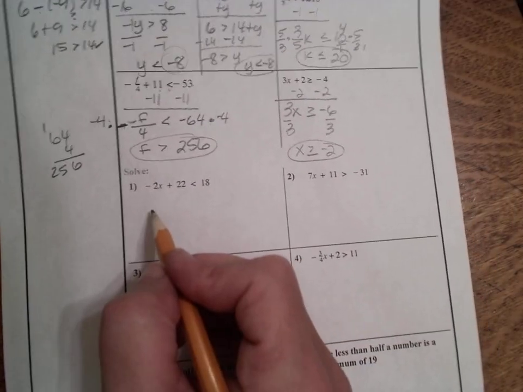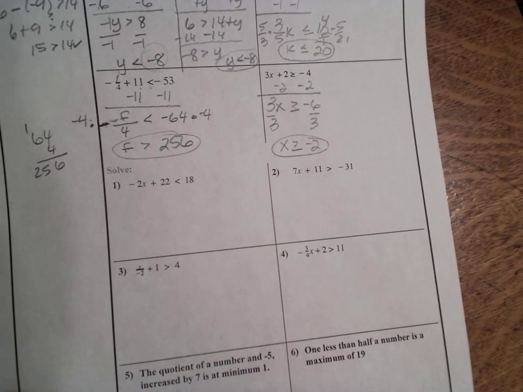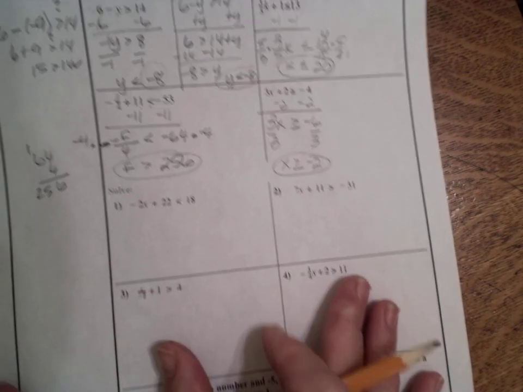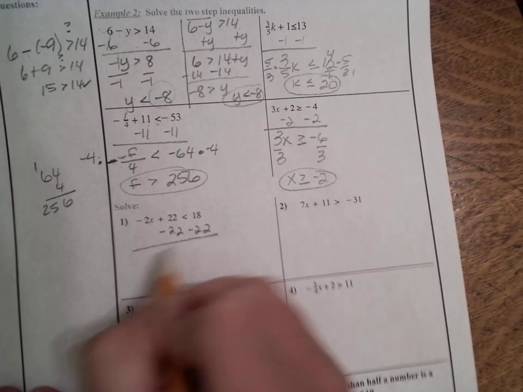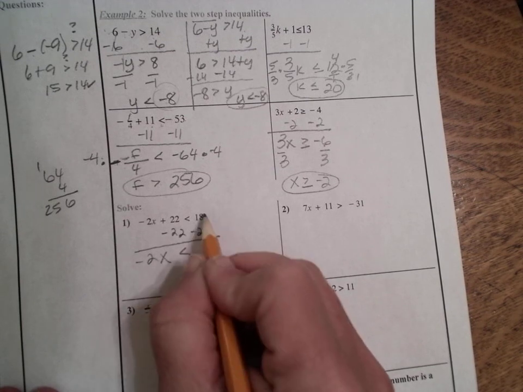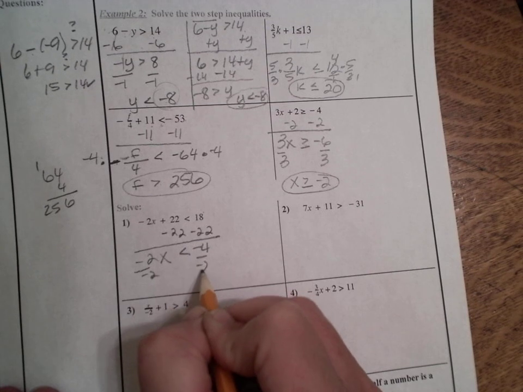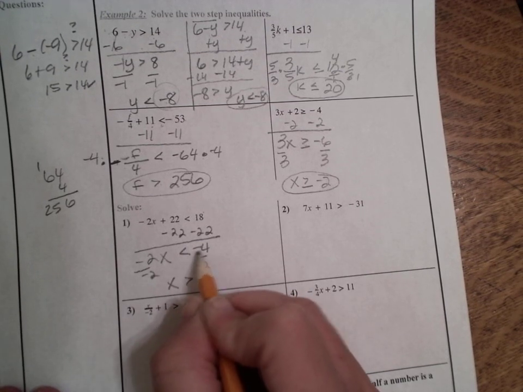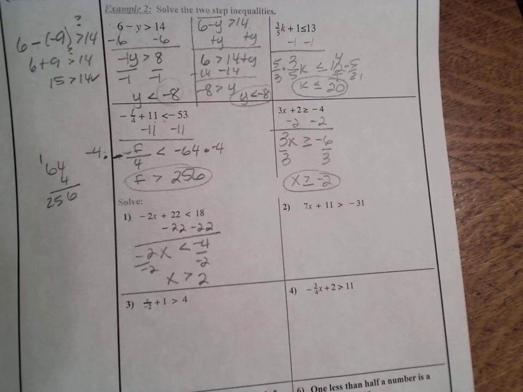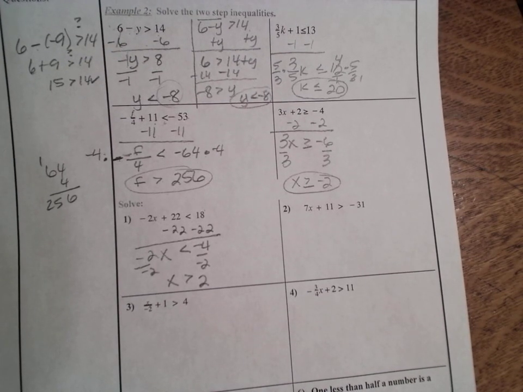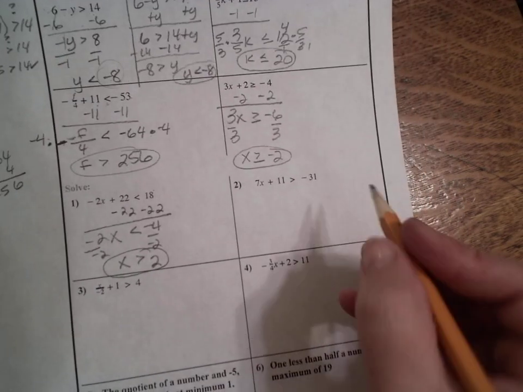All right. So at this point, you should have paused it along the way anyway, but if you want to stop it and work these and then come back and see if you have it correct, that would be great. Otherwise, I'm just going to keep going. So I'm going to subtract 22. Negative 2x is less than 18 minus 22, which is negative 4. Divide by negative 2. You need to flip the sign. Negative 4 divided by negative 2 is 2. Okay, now I hope if there's any errors, I don't know how you're going to let me know, but I'll figure it out.